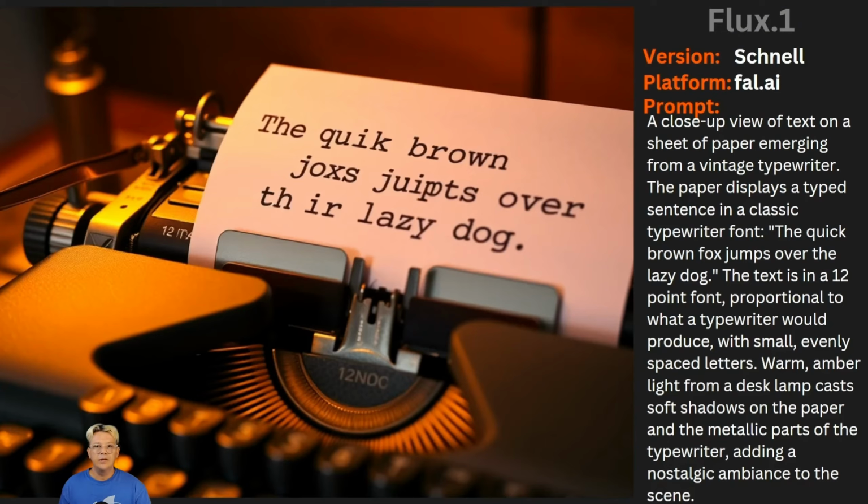Now, a lot of people are really raving about how well Flux.1 does with text, so I had to take that for a test drive. What I was trying to do was get a piece of paper in a typewriter where it had typed "the quick brown fox jumps over the lazy dog." Schnell in Fal.ai got the composition right. It's got the typewriter, the paper coming out, and there's text on it. What I really wanted was for it to be the size that it would be as though it was typed on the paper. And also it messed up the text pretty big. I mean, that wouldn't be usable as an image.